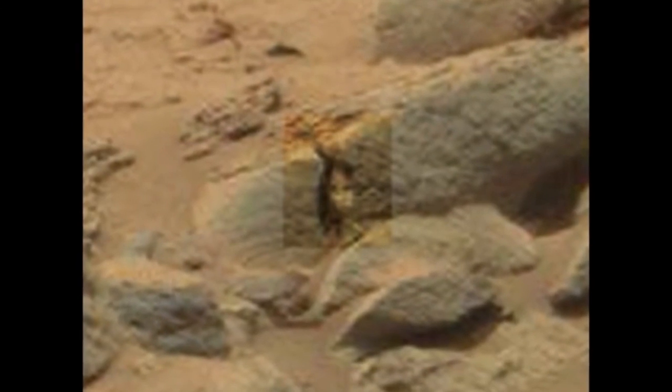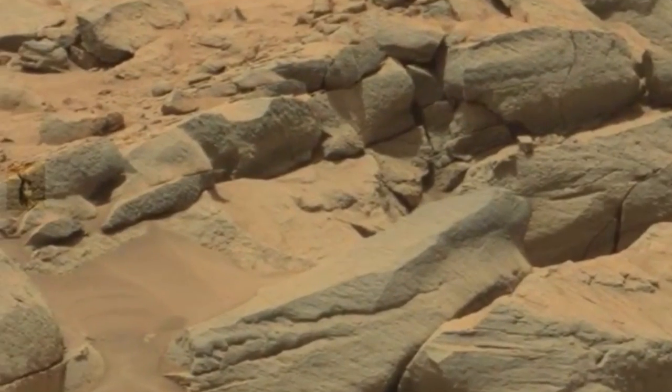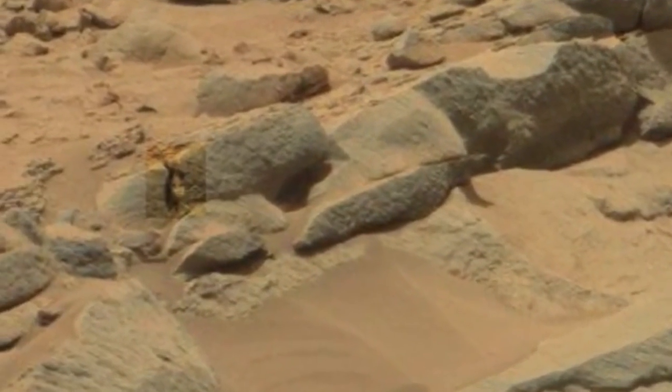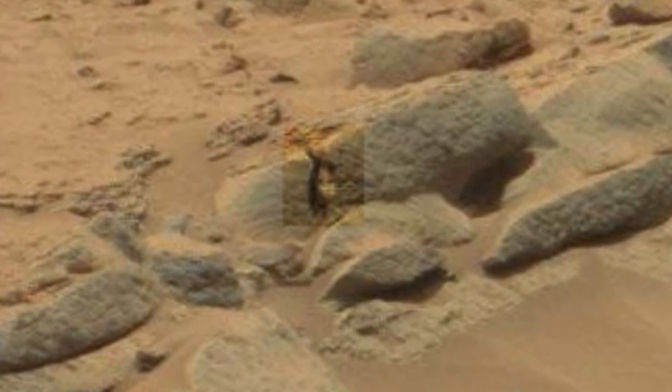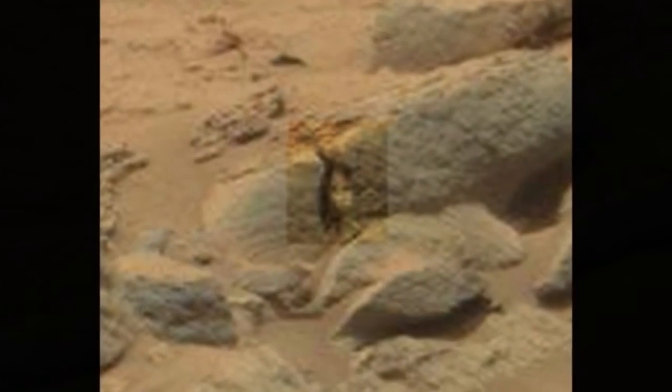Here's a face sticking out of the rock. Could be an ancient carving into the rock to look like a face, or maybe it's someone poking their head out. She's hiding in the rock, taking a look. Maybe they live subterranean and they're just checking things out.